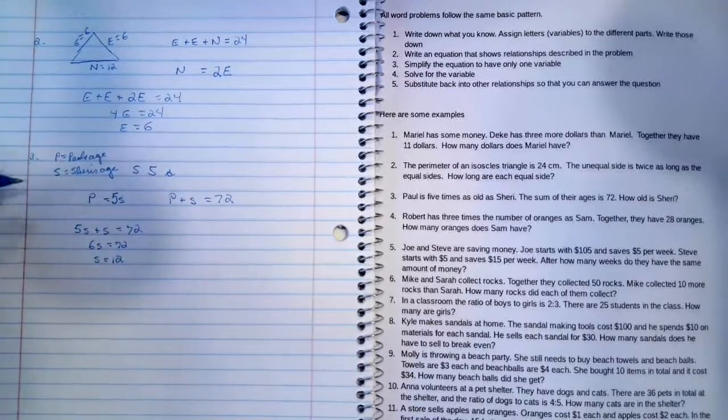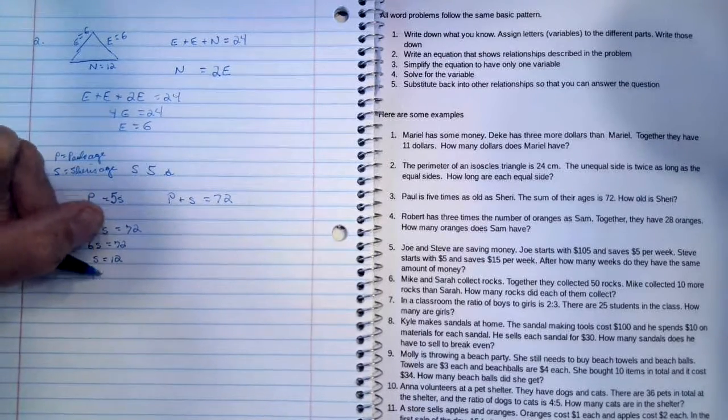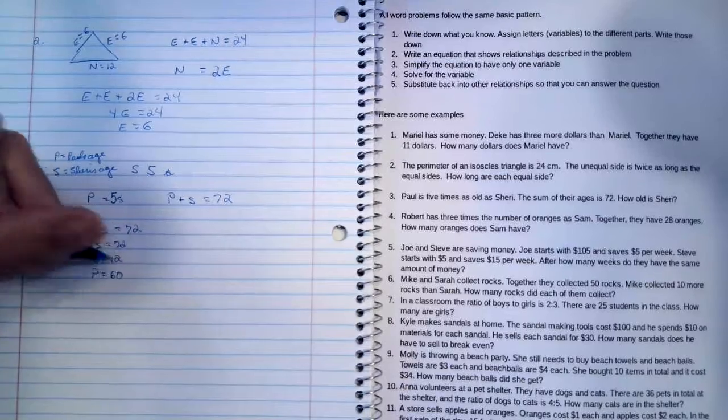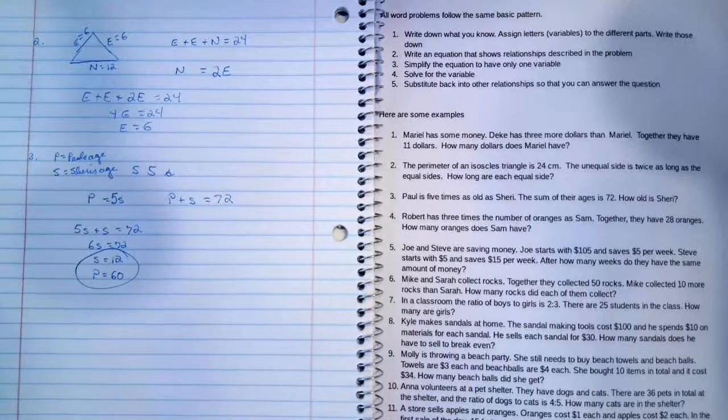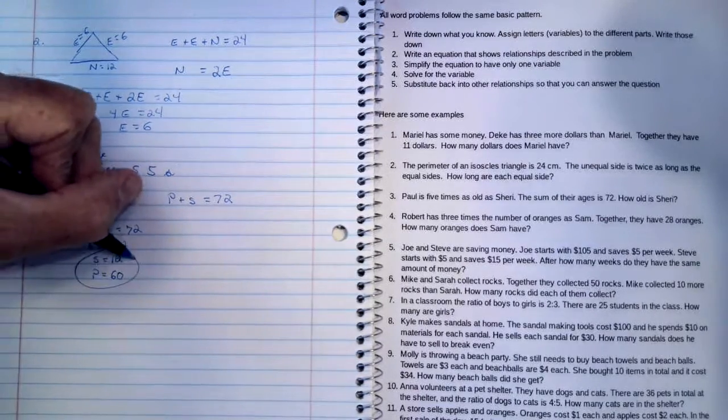So Sherry is 12. Paul is 5 times that. 5 times 12 is 60. 60 plus 12 is 72. This all works out. That's what I need to know. The question says, how old is Sherry? Okay, check, answer.